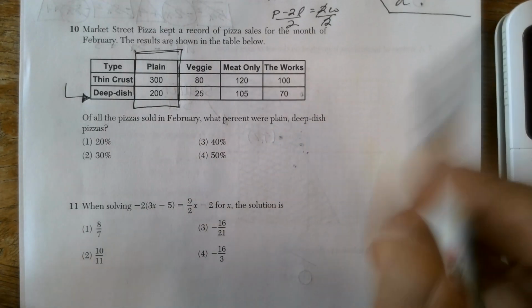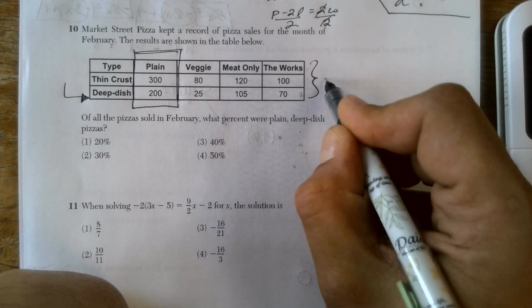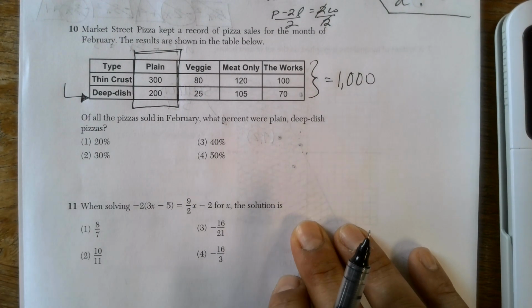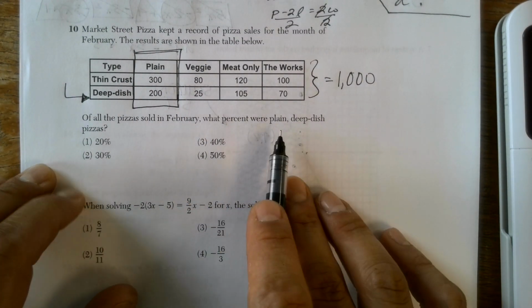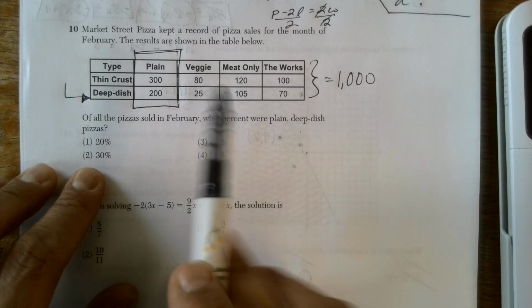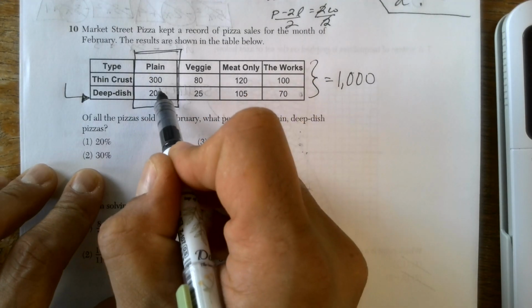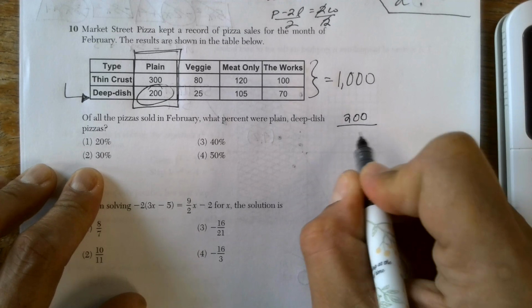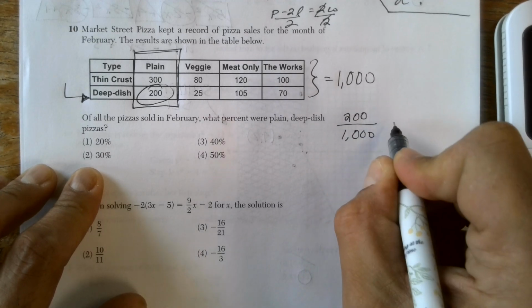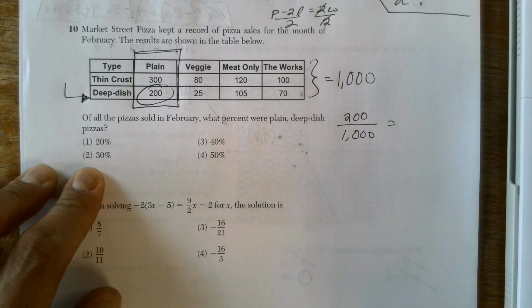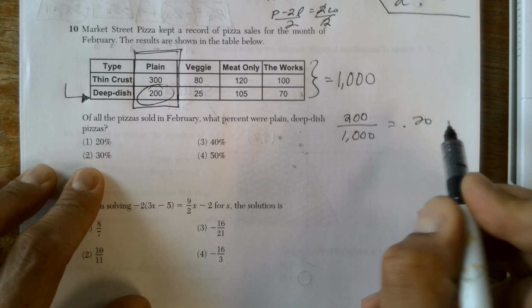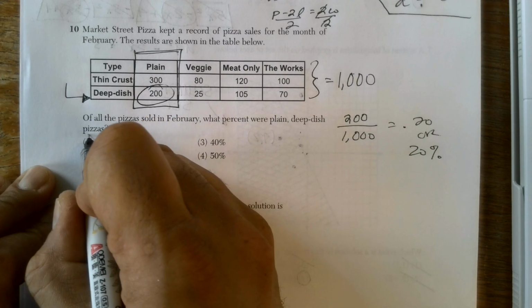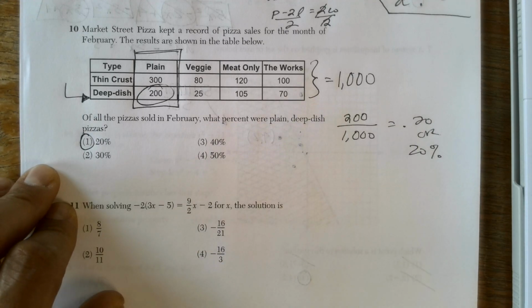So if you don't want to do that, this is what I would do for this. So it's going to equal 1,000 pizzas. That's the total number of pizzas they made in February. What we are looking for is the percent that were plain deep dish. So we're looking for plain and deep dish. So we're simply going to take 200 divided by 1,000, and you're going to get 0.20 or 20%. So our answer for this is going to be choice 1.